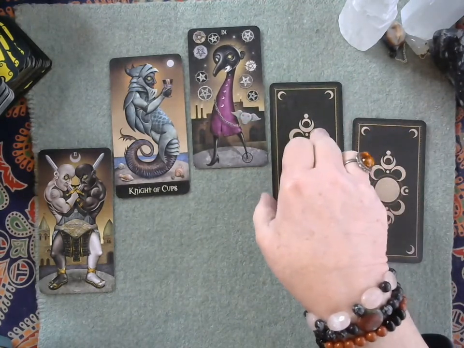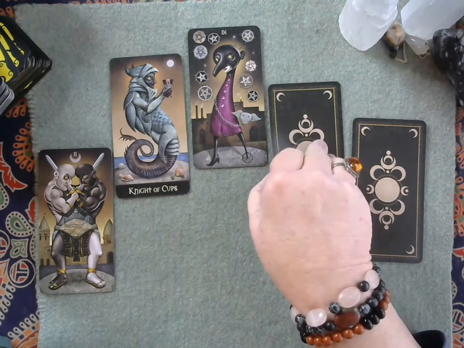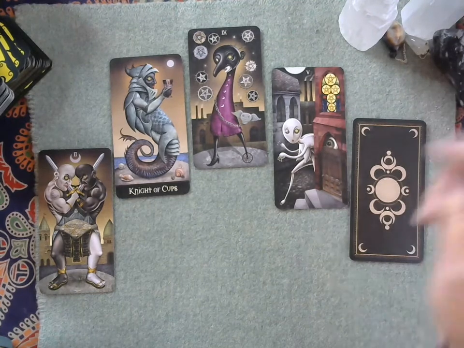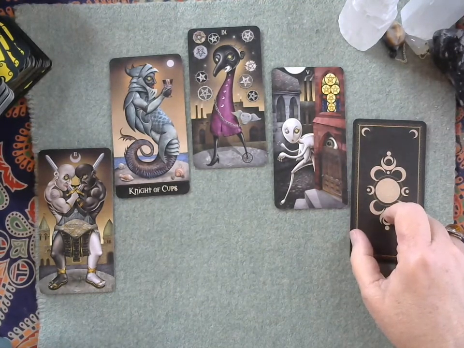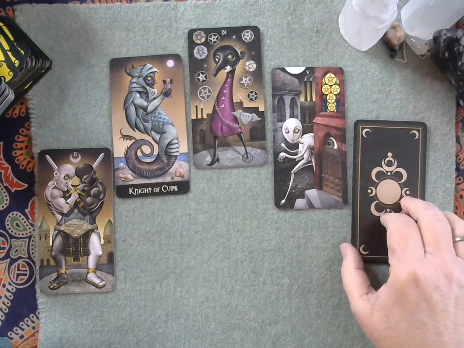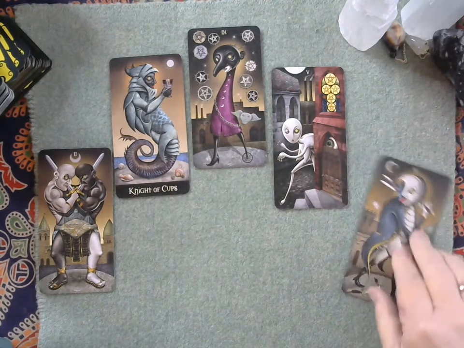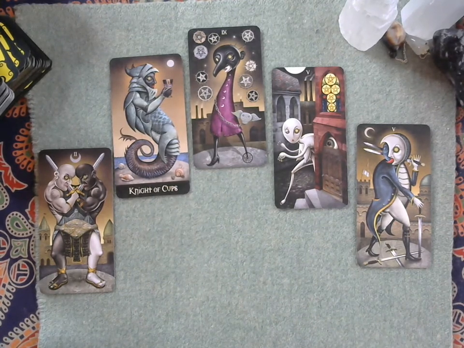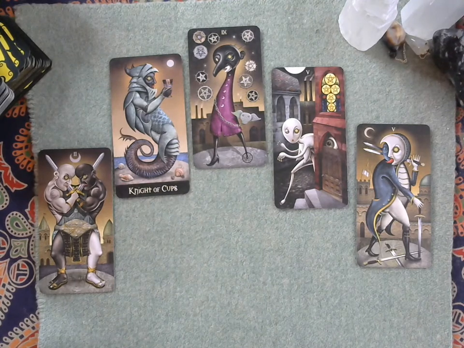Number 4, how can I cut the cords to these beliefs? How can I move on from what I was believing? And here we have the 5 of Pentacles. And finally, what is the most important lesson that I've learned from past lives? And this is interesting because it's past lives, period. And look at what card comes up. It's a 5 of Swords. About conceding, know when to move on, know when to give up, concede defeat, and get out of Dodge. So that's kind of interesting.